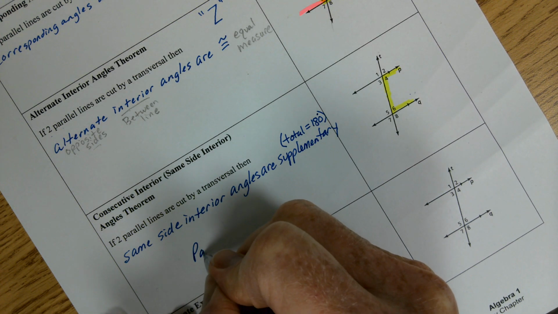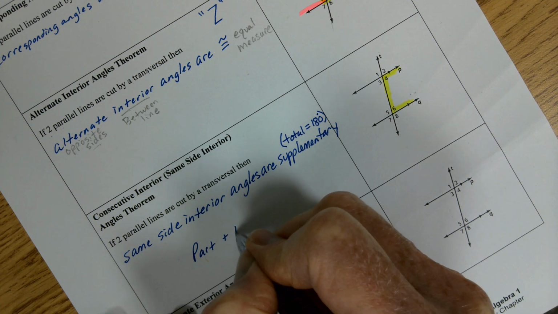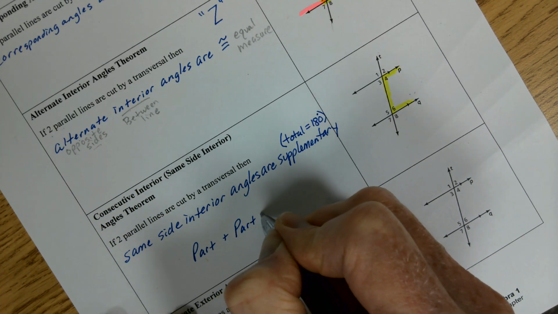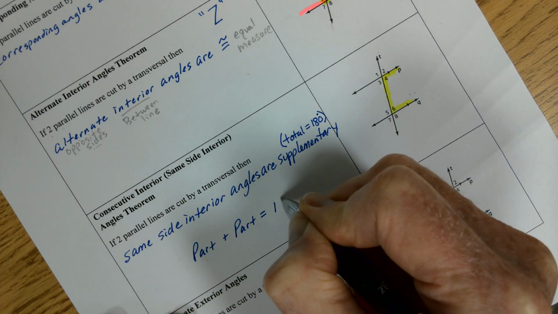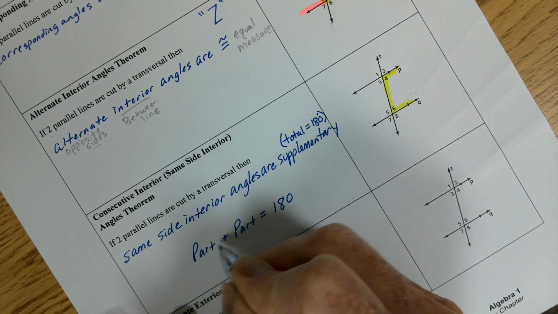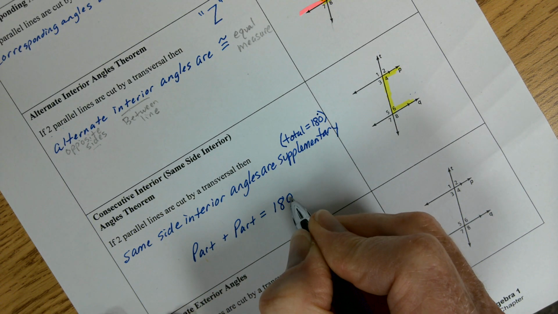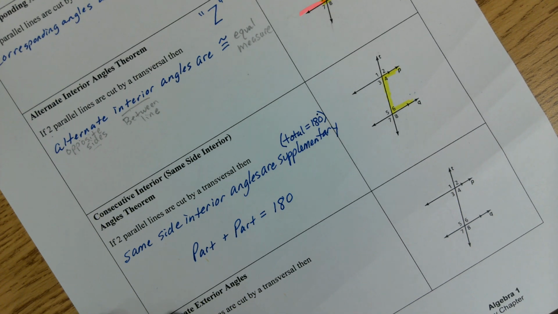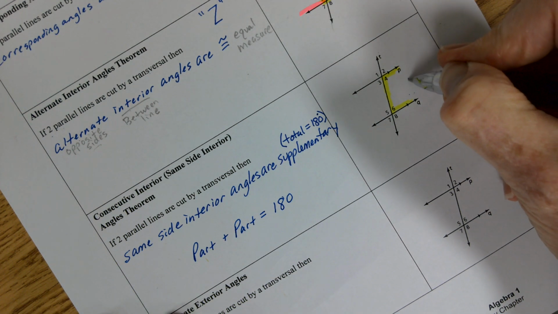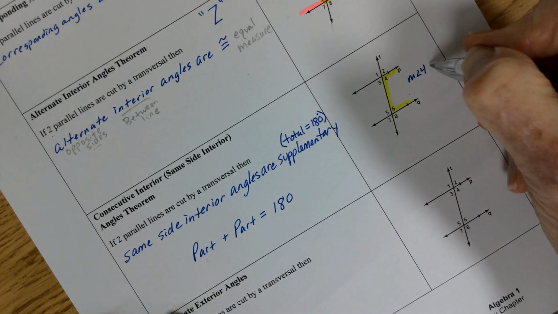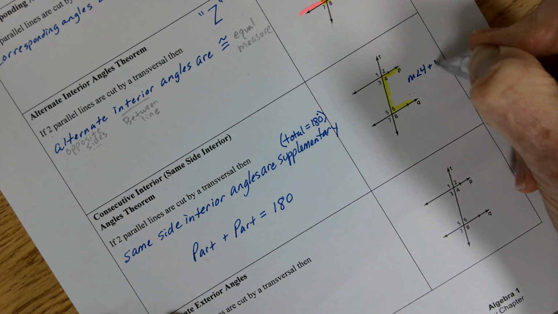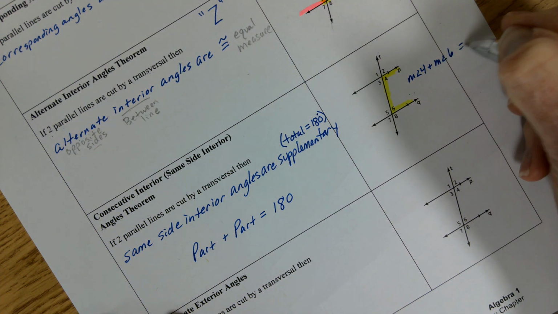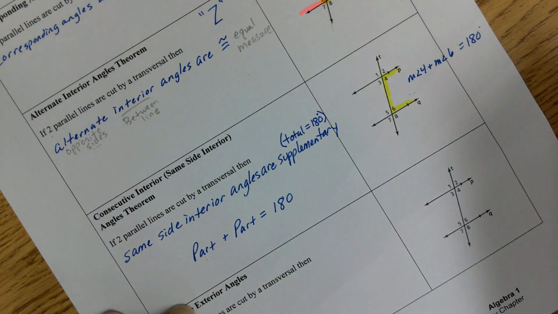We're going to go part plus part equals 180. Part plus part equals whole, and in this case it's 180. So I could say measure of angle 4 plus measure of angle 6 equals 180 degrees.